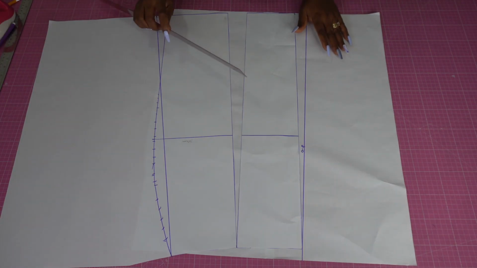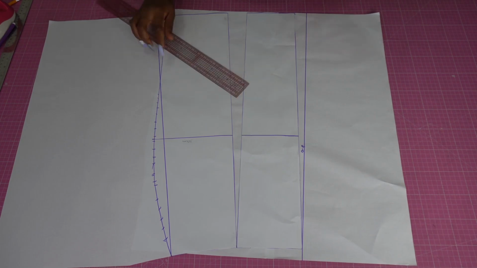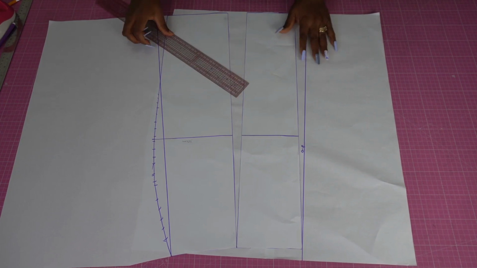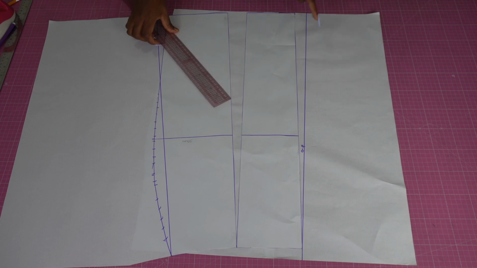So now you're going to need your crotch depth measurement. Now let me show you how to take your crotch depth measurement. It's really very easy. So here's how to take your crotch depth measurement. You're going to sit on a chair like this. Make sure you sit very well. You're not slouching down like this. You are sitting and lifting up yourself well like this.